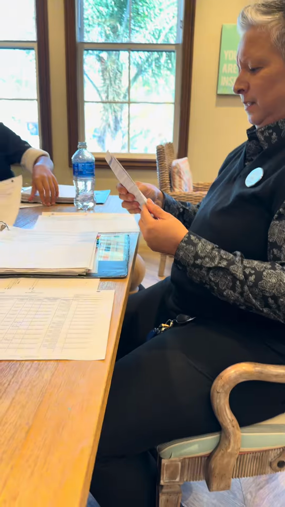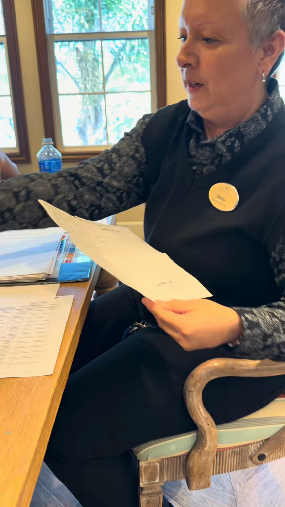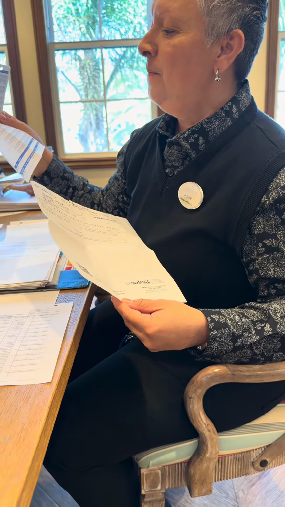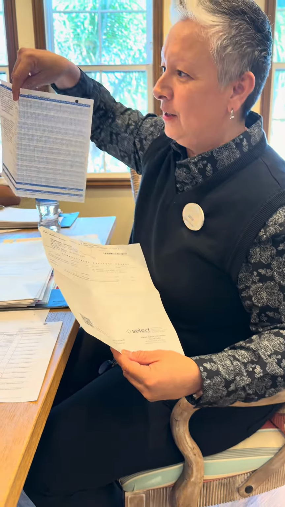There's one too. Well, this is a MAR. This is not a, okay, this is an MAR, so that's not even a Century Store record. This is a handwritten MAR. So this isn't what we need. So that does not qualify. This does not qualify as a Century Store for hospice. Okay, so that has to be shredded.